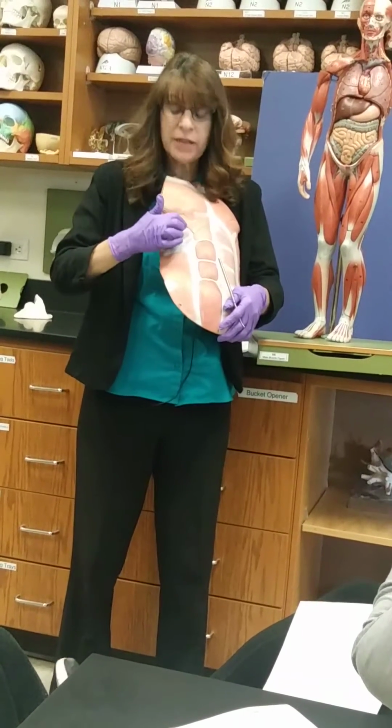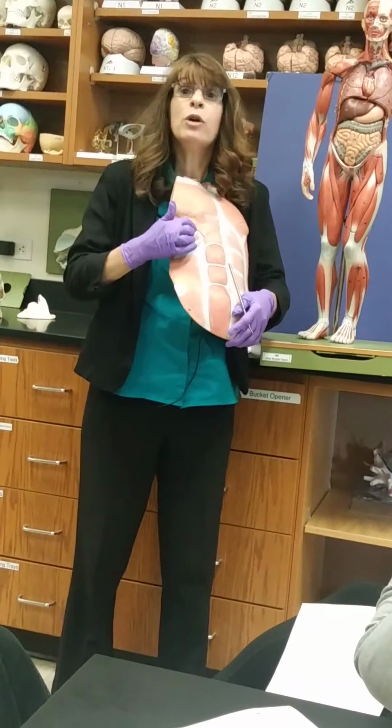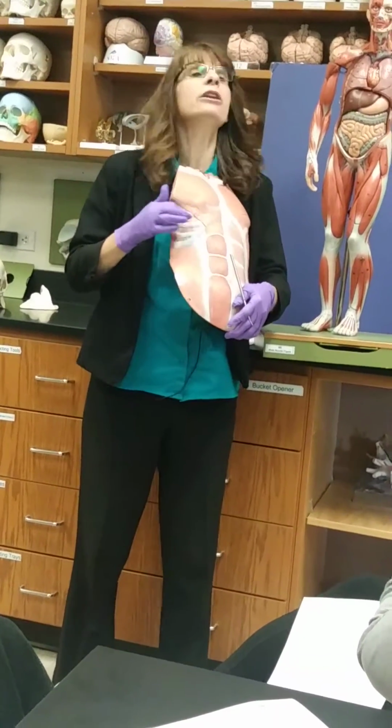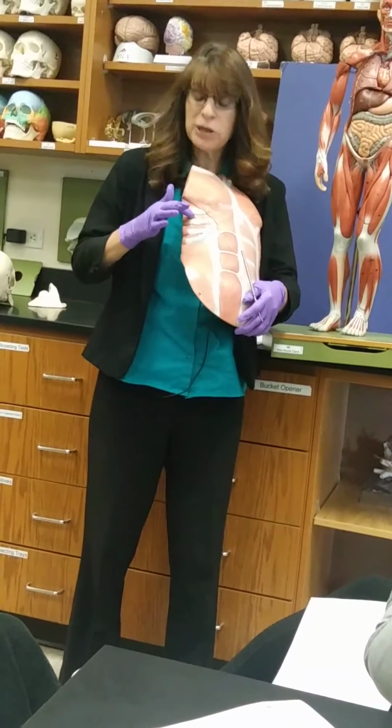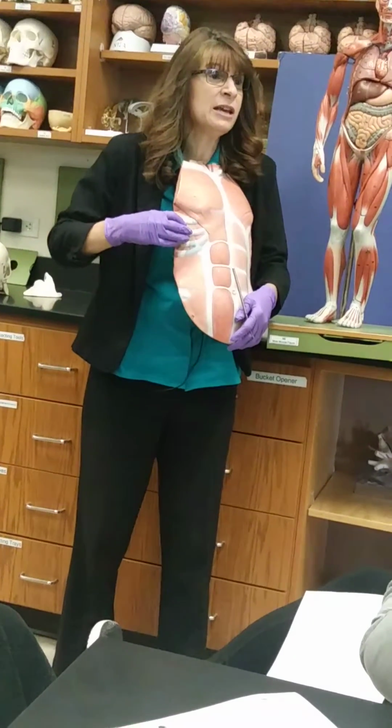Deep to that, going in the opposite direction, would be the internal intercostal muscles. And these external and internal intercostal muscles are going to be super important when you talk about breathing, especially these external intercostals. Everybody take a deep breath in. Feel your rib cage move out. It's moving out because of these external intercostal muscles, so it's going to be real important.